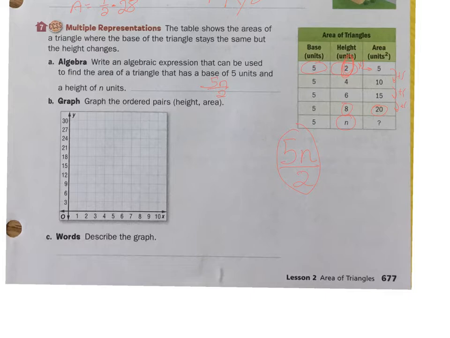Now, we want to graph it. So, we're going to put 2. We're just basically looking at the height and the area. Okay, so if it's 2 right here, and it goes up to 4 right here, and that's 2 comma, oh no, it should go up to 5. 2 comma 5.